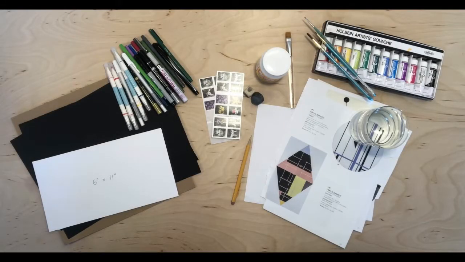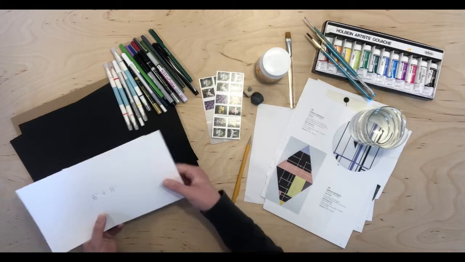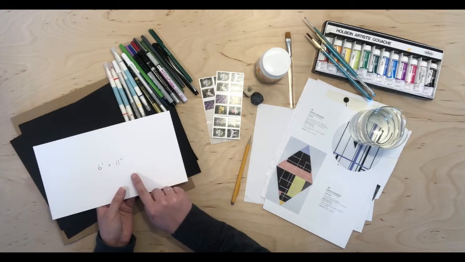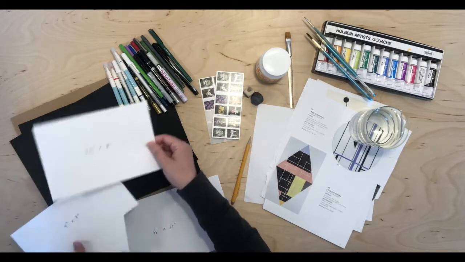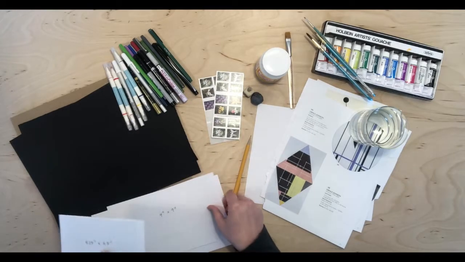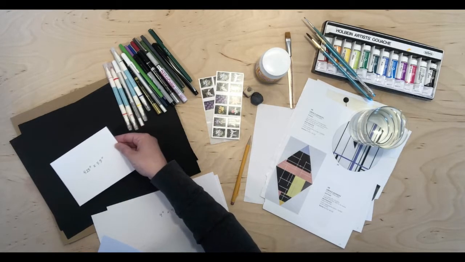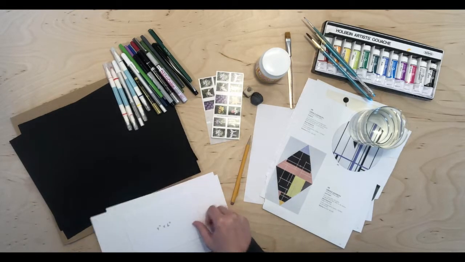For this lesson, you will need cardstock or very thin cardboard cut to size. These should be cut to standard postcard size, 6 inches by 11 inches, 5.5 inches by 8 inches, 4 inches by 9 inches, 4.25 inches by 5.5 inches, or 4 inches by 6 inches.